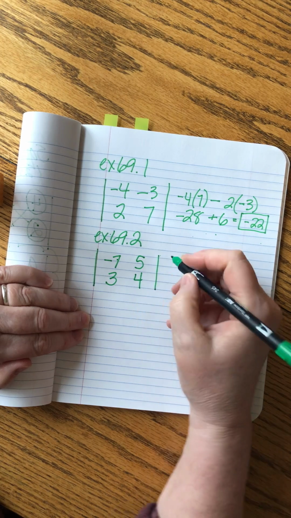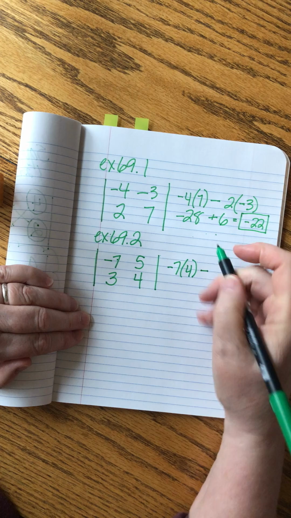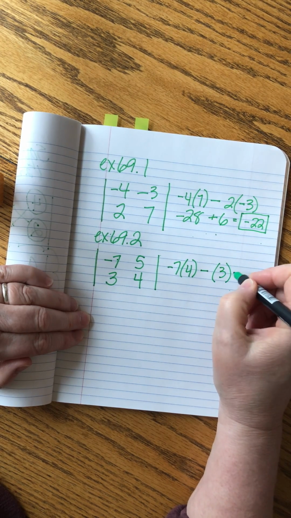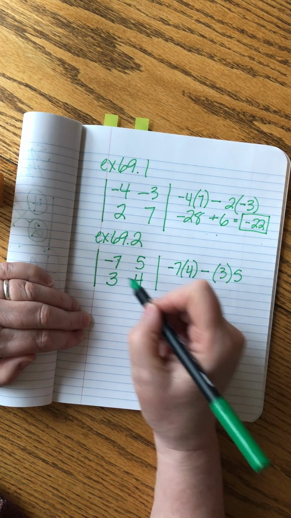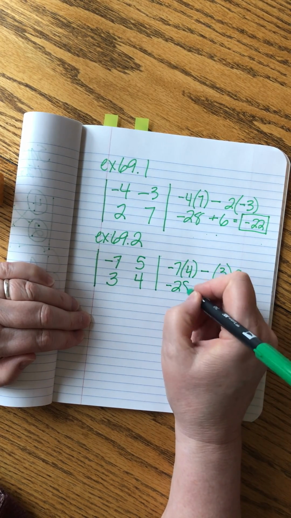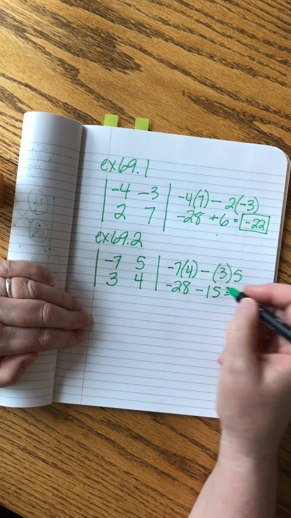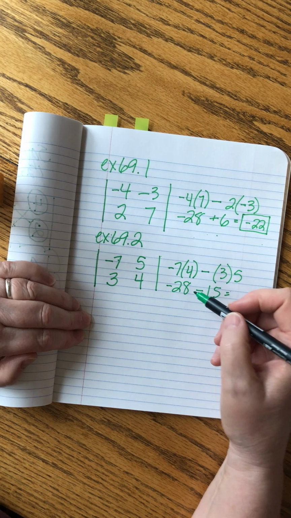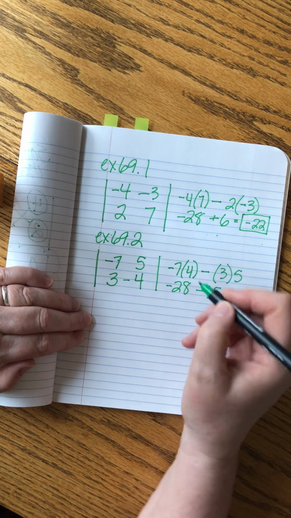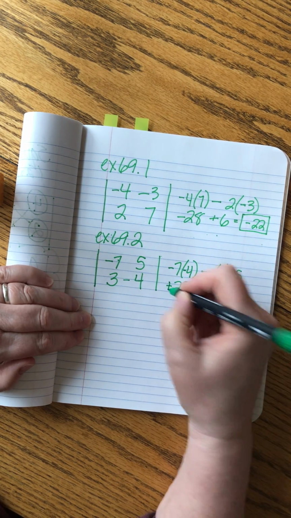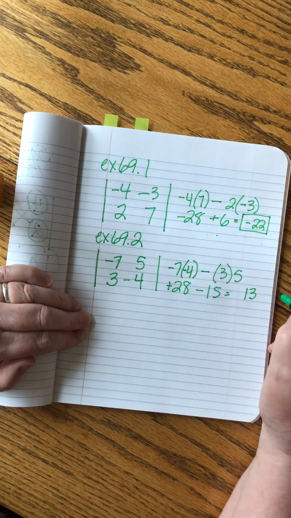Okay, we start here and multiply down. Minus 7 times 4, minus, the minus is in the formula, 3 times 5. I put parentheses around one of the numbers, but not both. Okay, so we have minus 28, minus 15. Whew, that's minus. Oh, wait. Did I copy this wrong? Yes, I did. This also has a minus. So put the minus there. So that becomes positive 28. Minus 15 is positive 13.